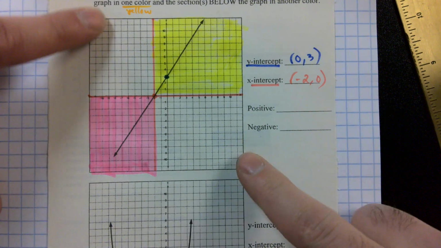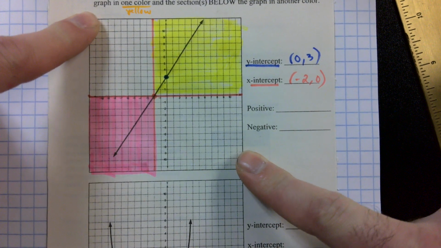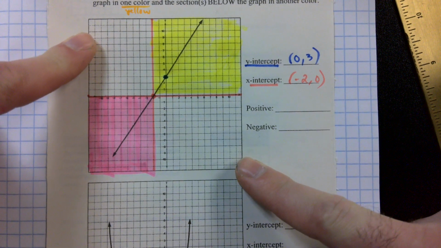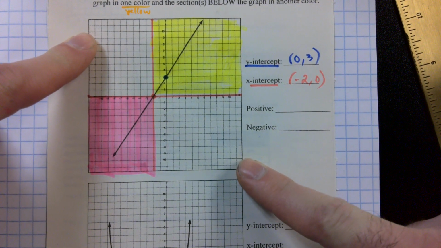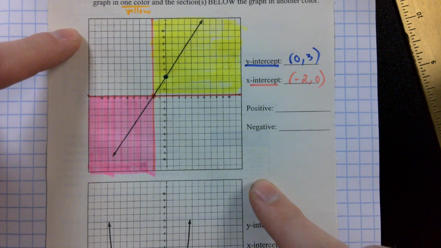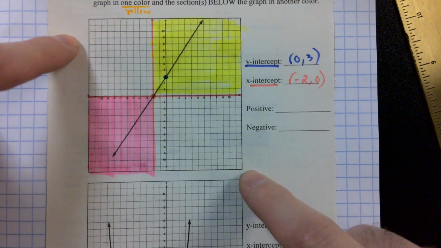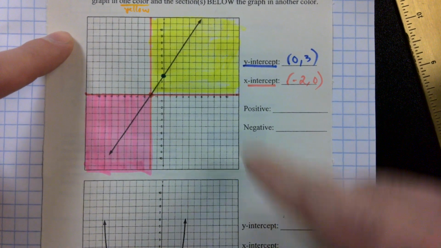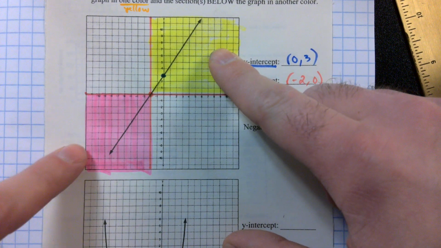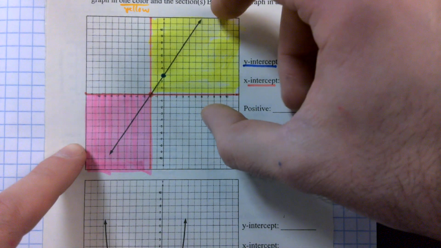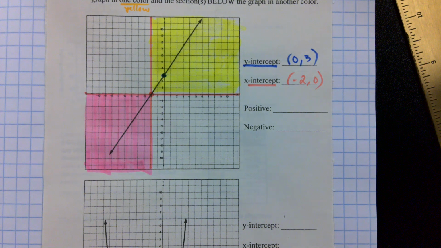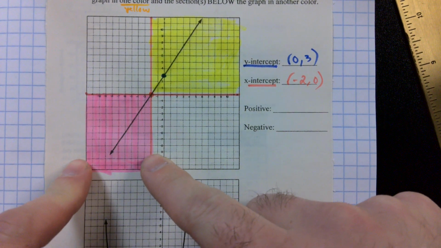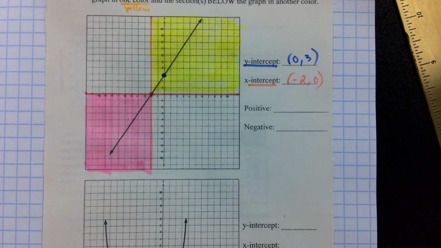So what do we notice about the non-highlighted section of my graph? Both of them. What do they have in common? They have nothing in them. They have no part of our function in that section. Okay? So I'm only looking at the highlighted sections. My yellow section represents my positive interval. Okay? My other color represents my negative interval.